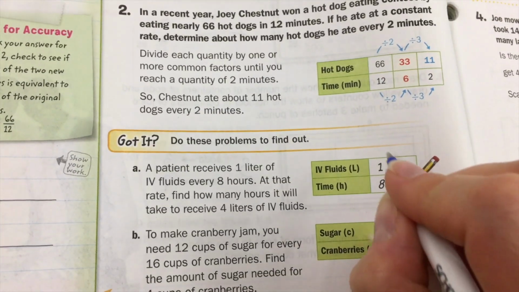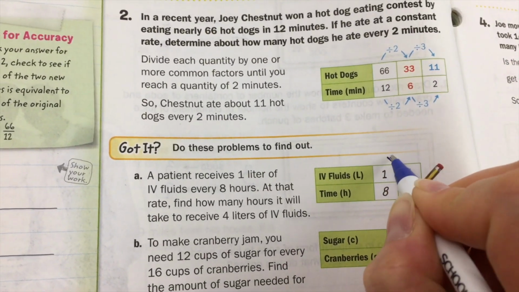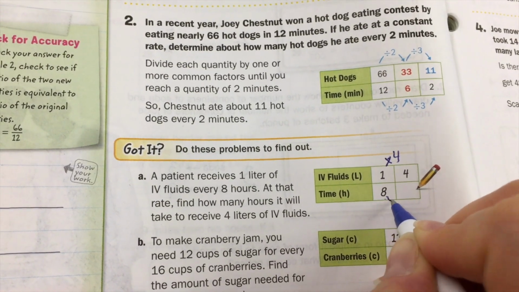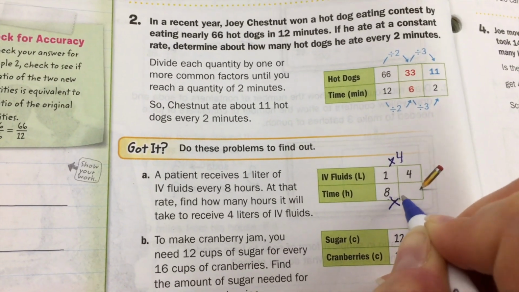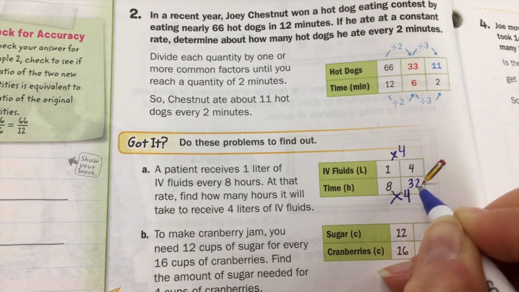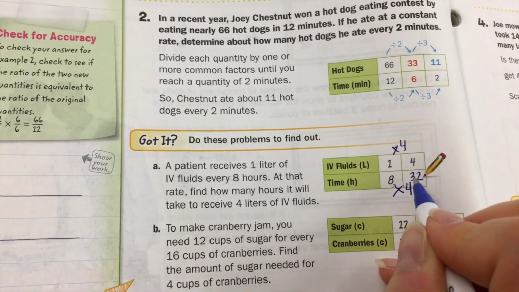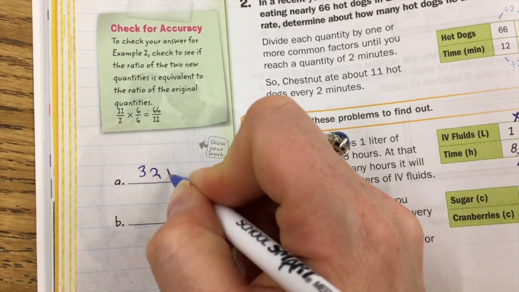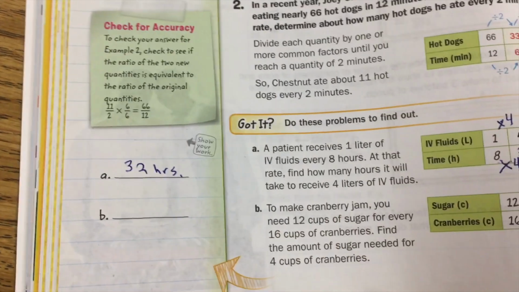So if you multiply the numerator, 1 times 4 would equal 4. Then you need to do the same here. Multiply by 4 in the denominator. 8 times 4 is 32. So your answer is going to be, it would take 32 hours.